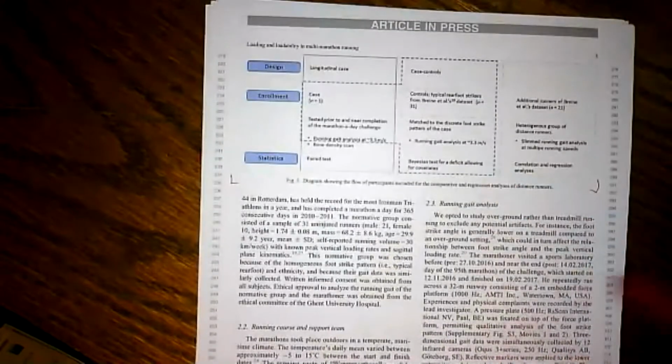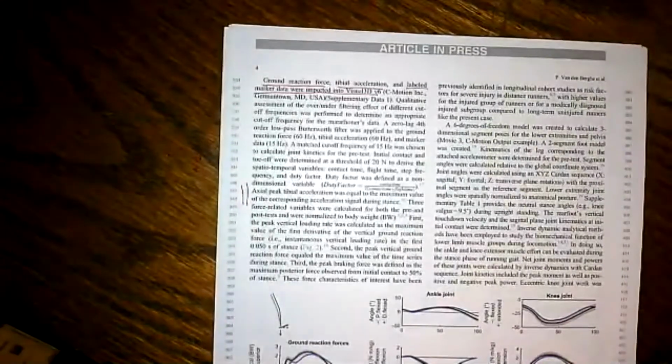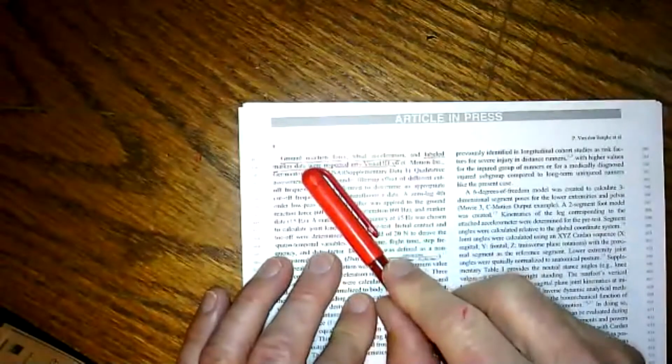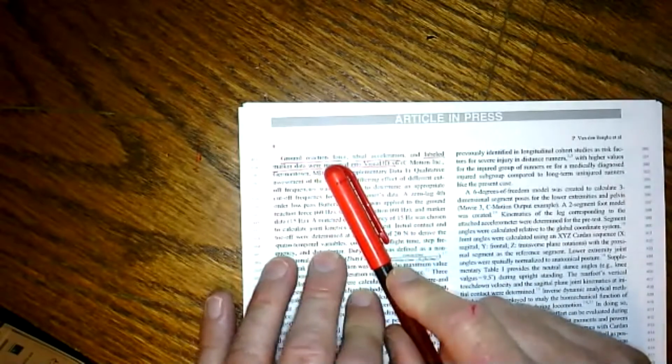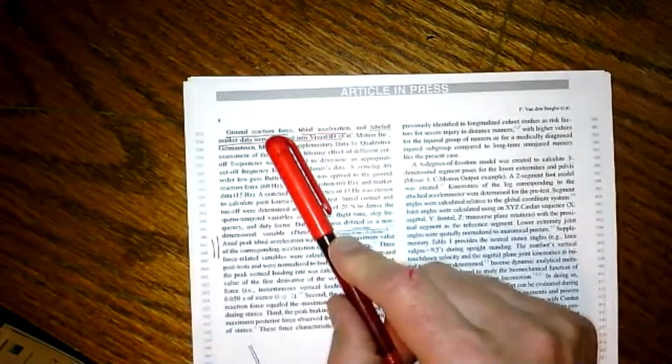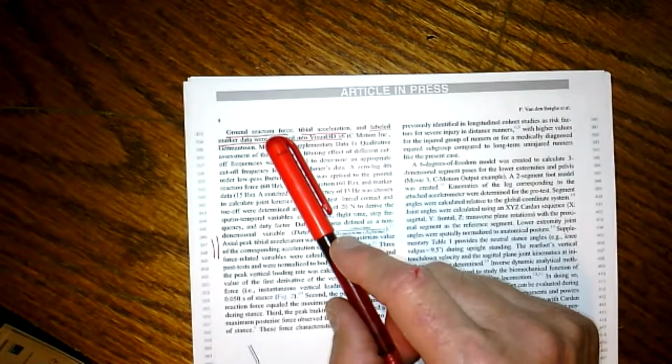And then they talked about the running gait analysis, little details in there, which are really interesting. What they ultimately are measuring is the ground reaction force, and they're bringing the runner into the lab. So they're not doing this out running on the track, or out on the path that he was using, which is outside.